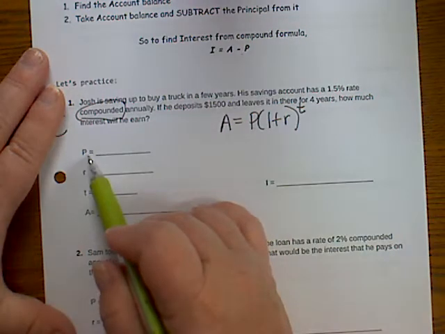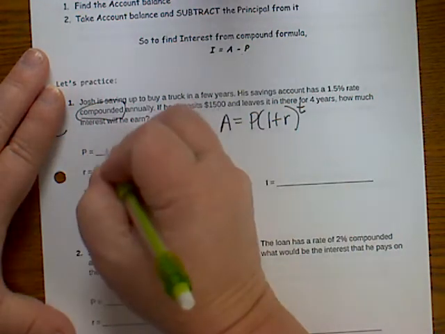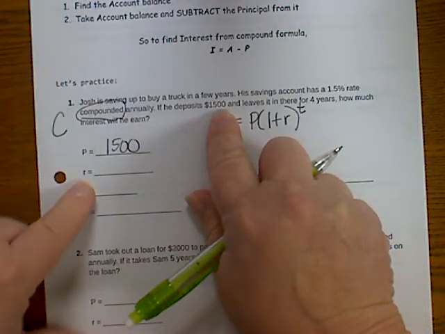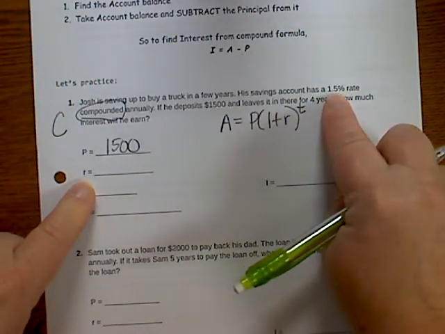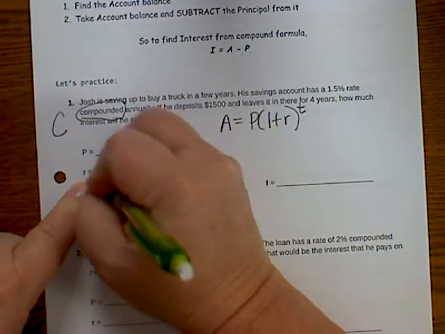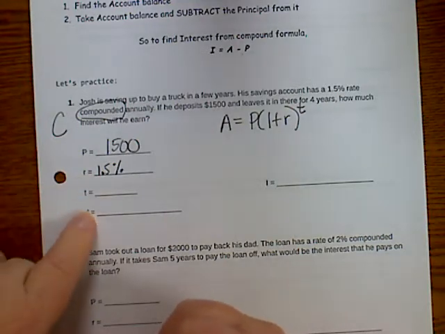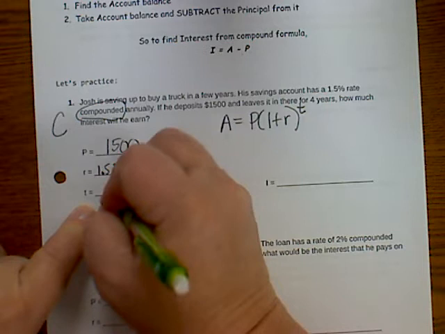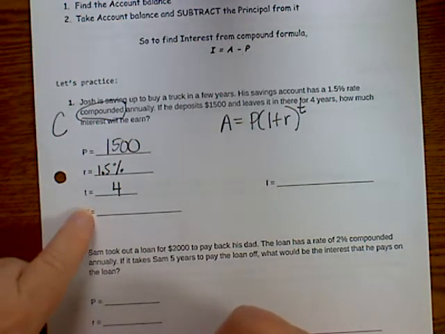So principal. My principal is $1,500. That's what he deposits. His rate, 1.5%. Okay. Time, 4 years. So we don't know the account balance yet.